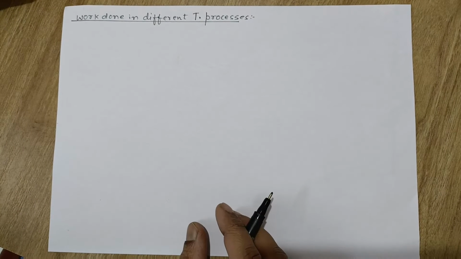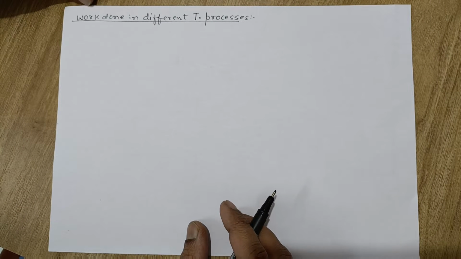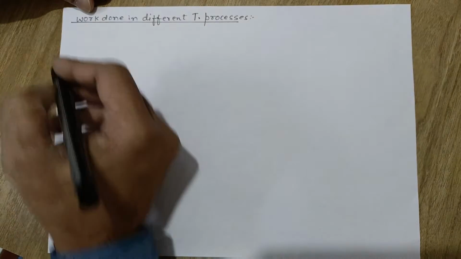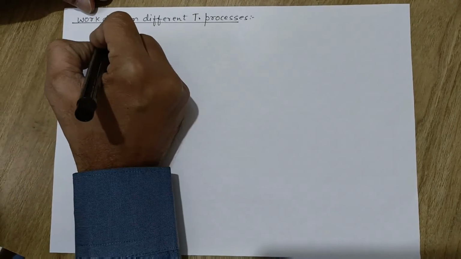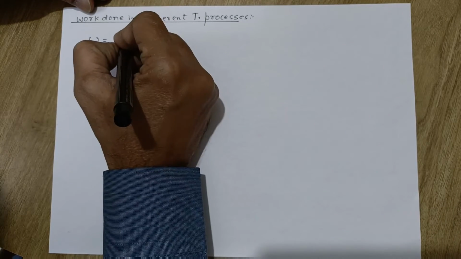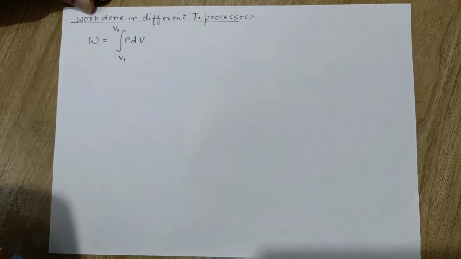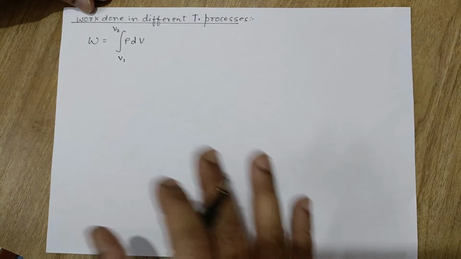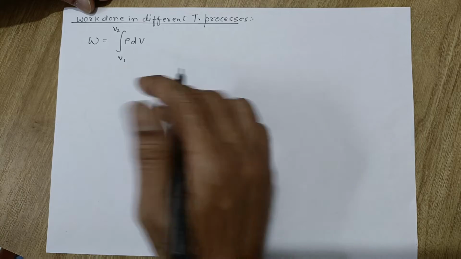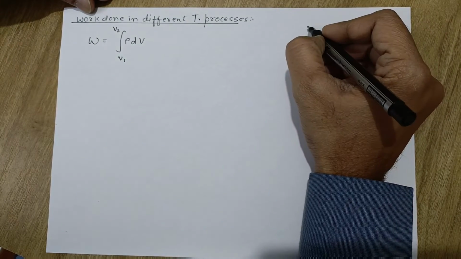Let's talk about the work done in different thermodynamical processes. So we know very well this formula: the work done is equal to the integration of P dV from volume V1 to V2.